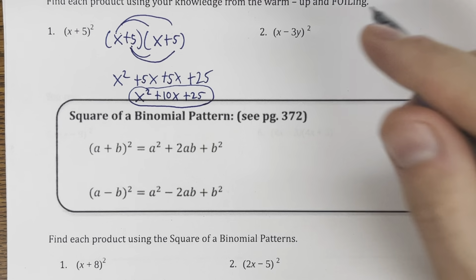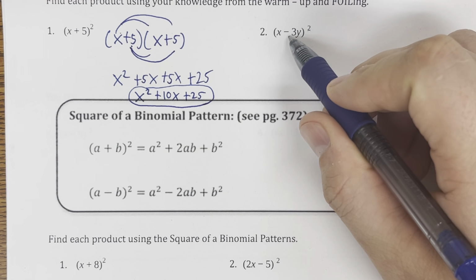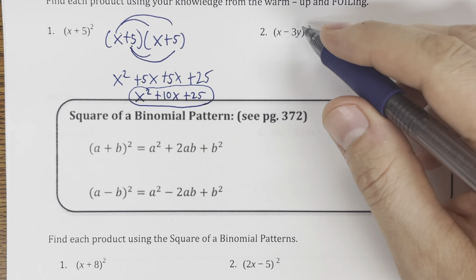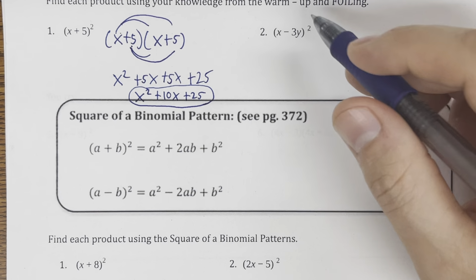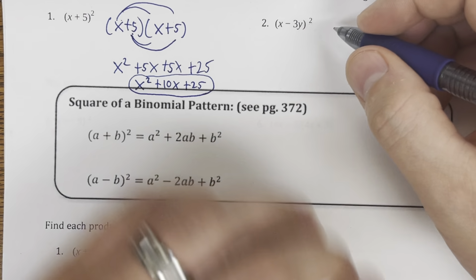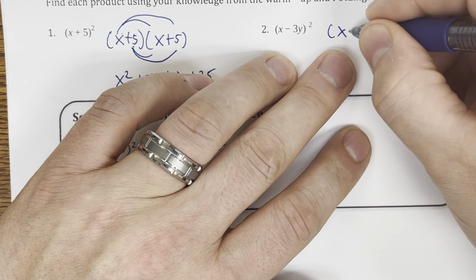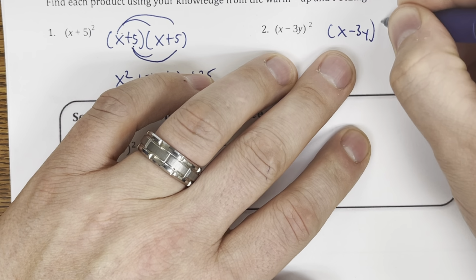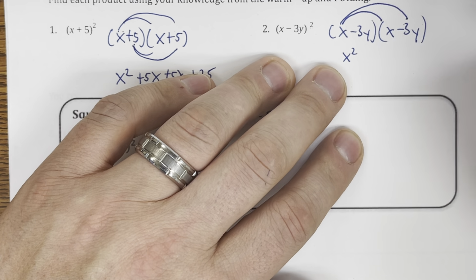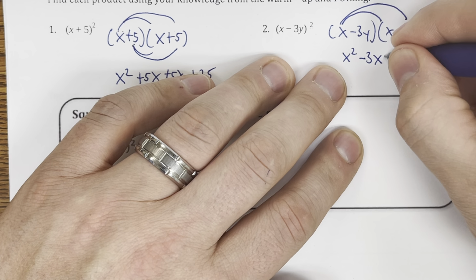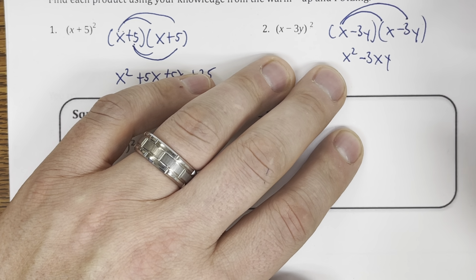Now, here we're going to square with a minus sign in between it. So again, I can't just call that x squared minus 9. I probably would make an error on that too. So rewrite it, x minus 3y times itself, x minus 3y. Now we'll distribute the x. X times x is x squared. X times negative 3y is negative 3xy. We have both an x and a y.